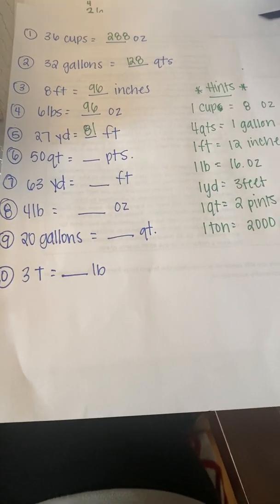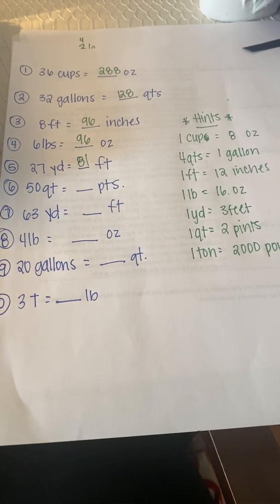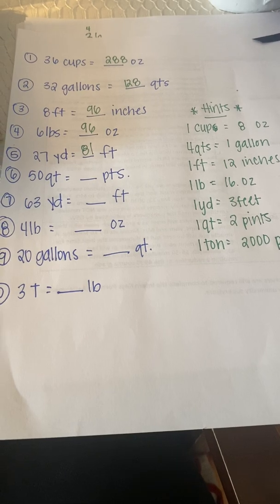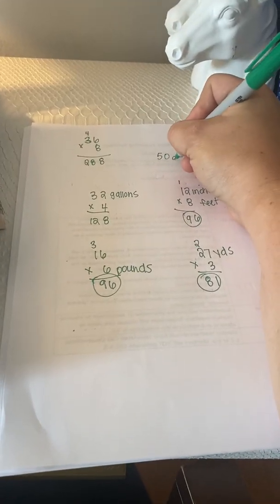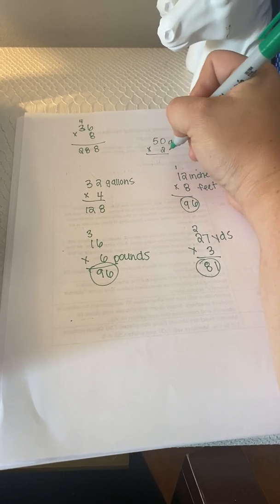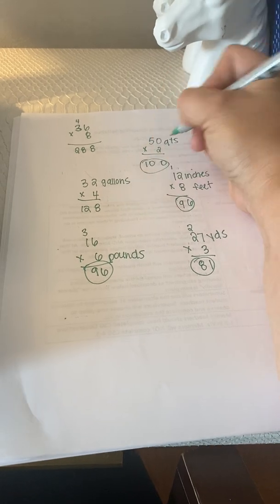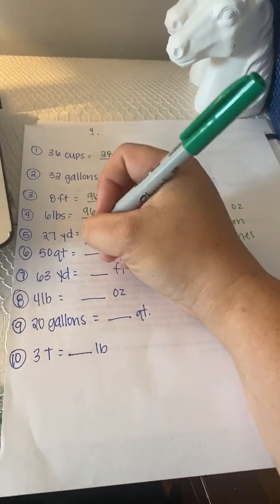All right, 50 quarts equals how many pints? So 1 quart is 2 pints. So we have 50 quarts times 2 pints. 50 times 2 would be 100. So that means there would be 100 pints.